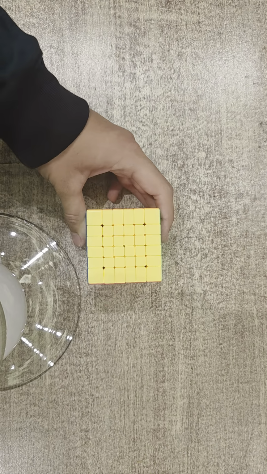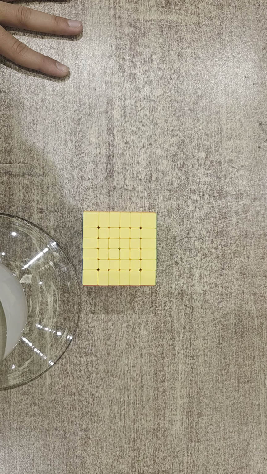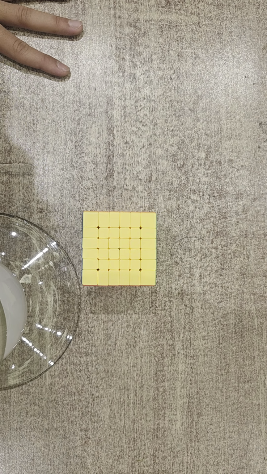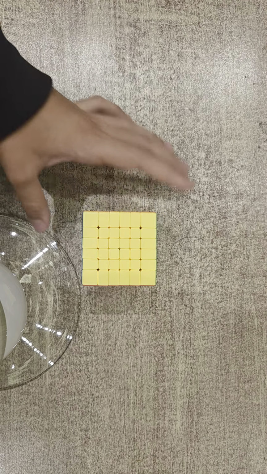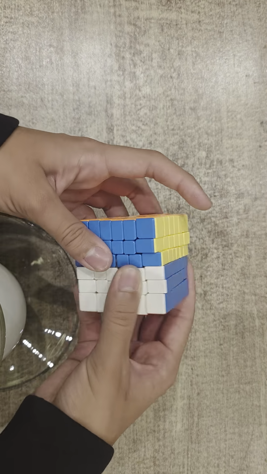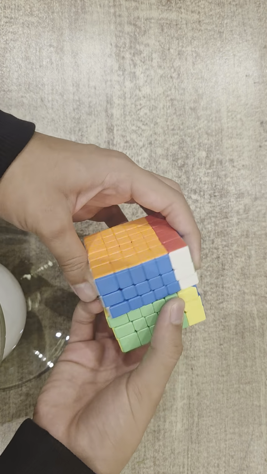Now unfortunately 6x6 is one of the events that I'm not really a big fan of due to parity. It has 5 parities, 2 of them are PLL and 3 OLL parities, and I'm gonna show you the OLL parities first, then I'll get to the PLL parities.